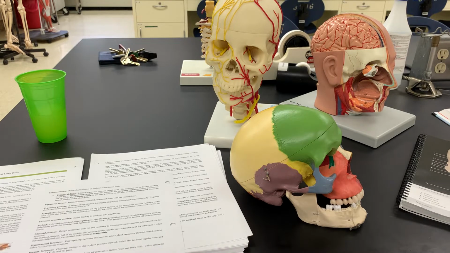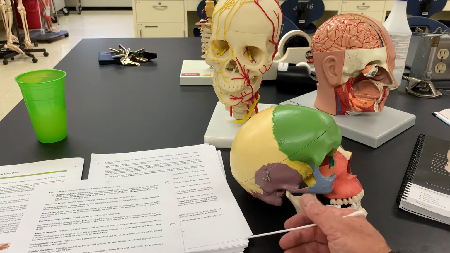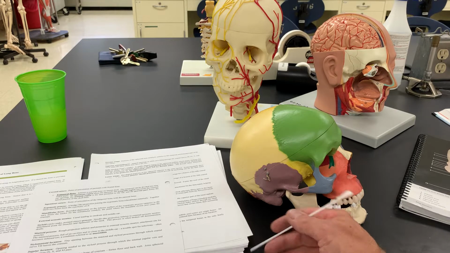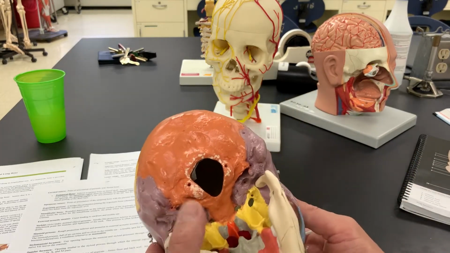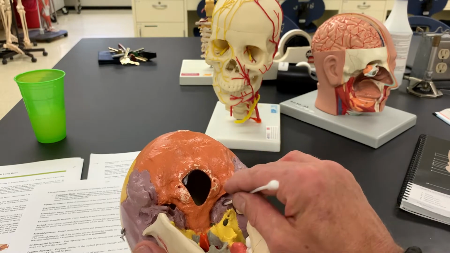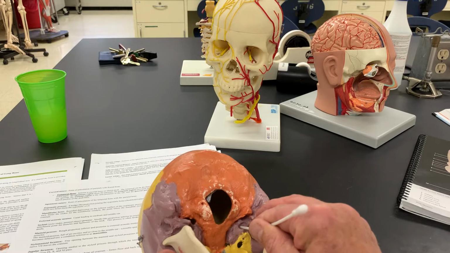Stylomastoid foramen. Foramen, once again, is a hole. It's a tiny opening between the mastoid and the styloid process through which cranial nerve 7 leaves the cranium. I don't know if it's going to be visible in here, but right in there, it's very, very tiny. Remember, I said you can learn the holes, or you might as well learn what goes through them for a reason.